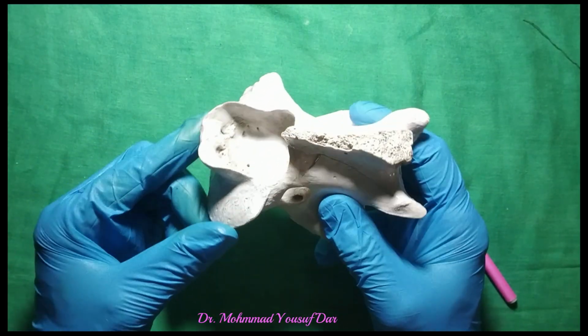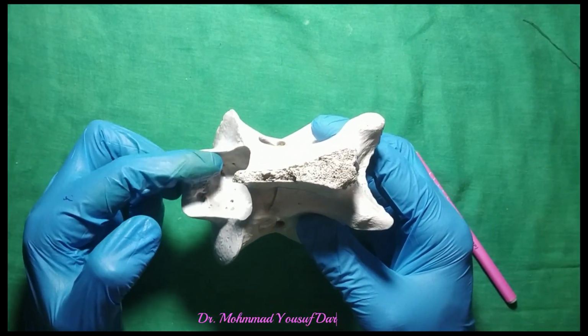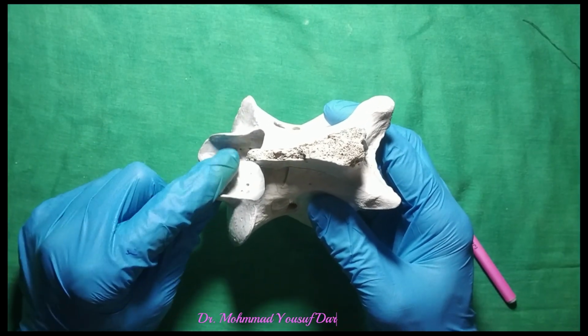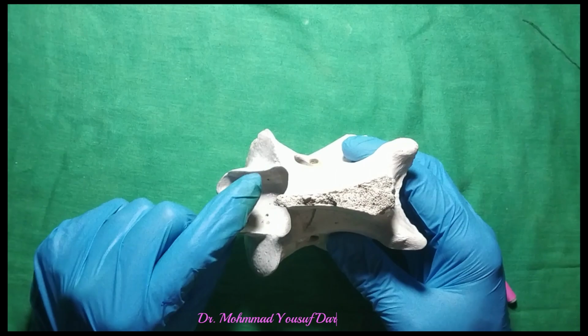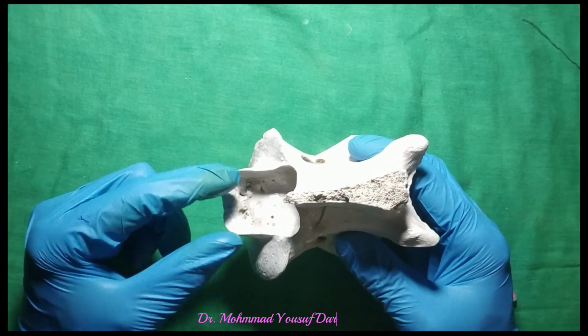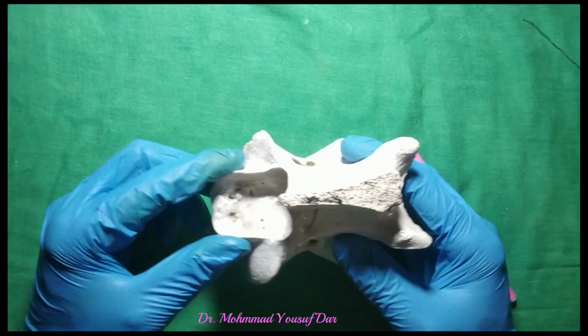So this is its ventral surface. The dorsal surface is concave and rough, which gives attachment to the odontoid ligament. We call this the odontoid process or the dens that extends from the body. It's nearly about 2 centimeter.